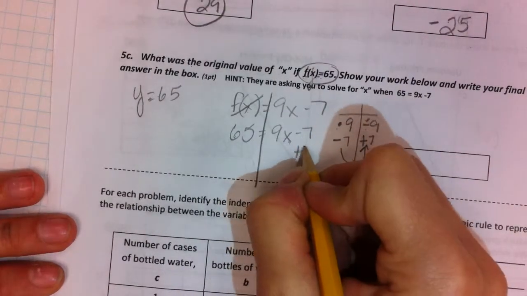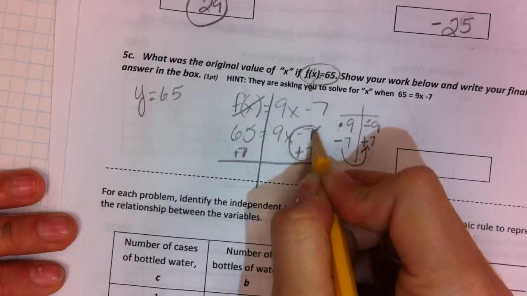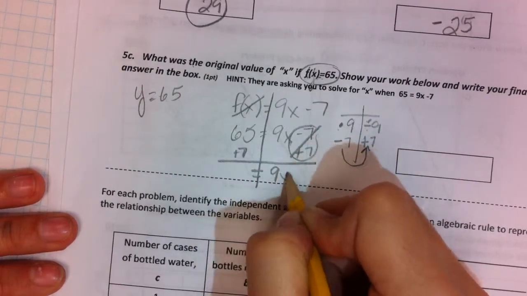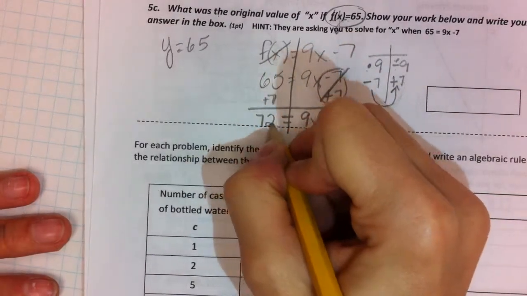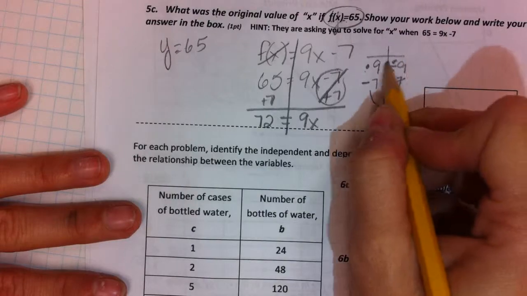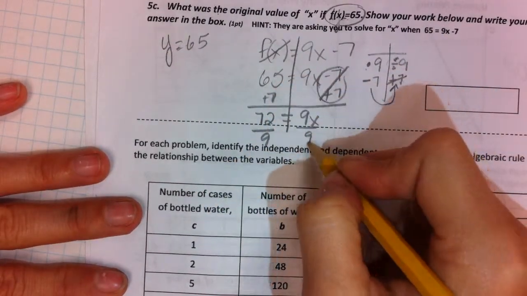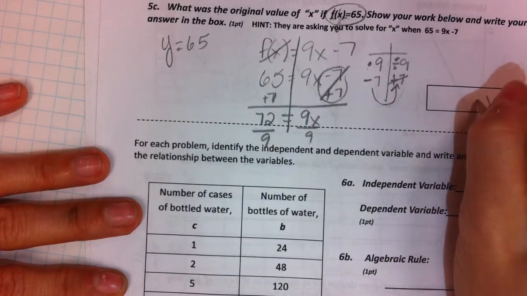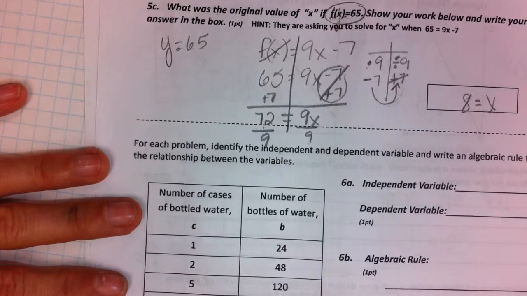Plus 7, so we're going to plus 7 to both sides. Negative 7 plus 7 is nothing. You get 9x on this side. 65 plus 7 gives you 72. Now, we've added 7 to both sides. Now we have to divide by 9. So divide by 9, divide by 9. 9x divided by 9 gives you the 1x that you're looking for. 72 divided by 9 gives you 8.